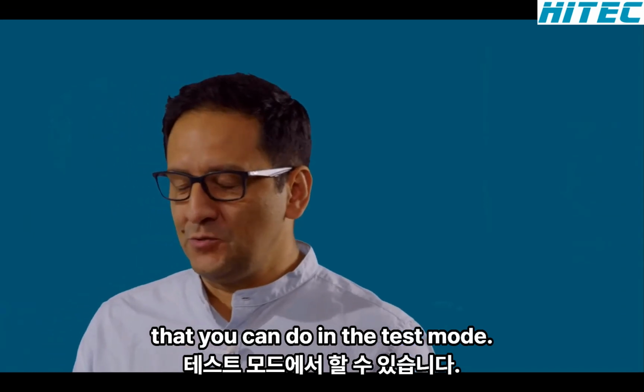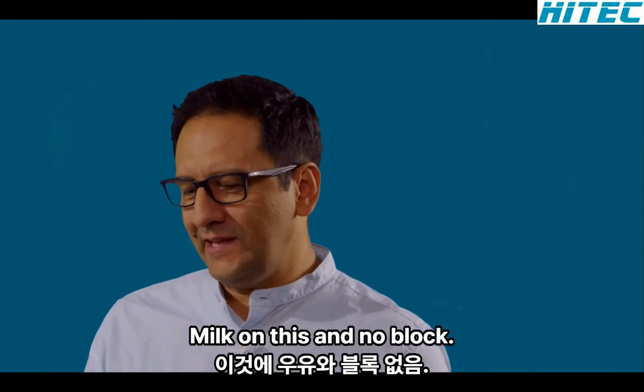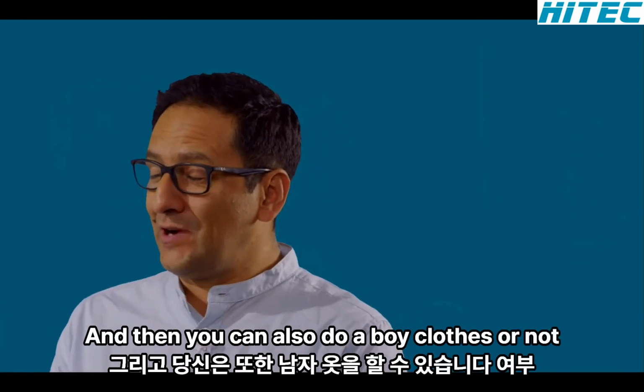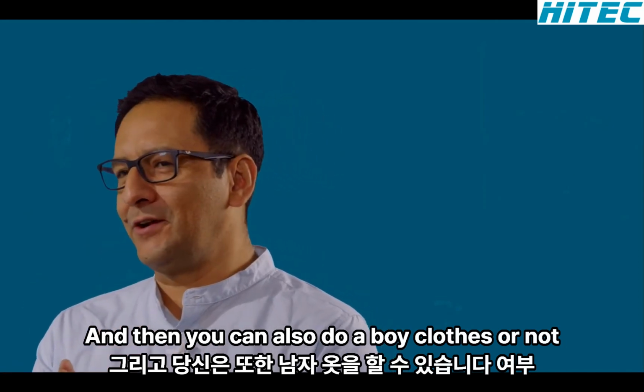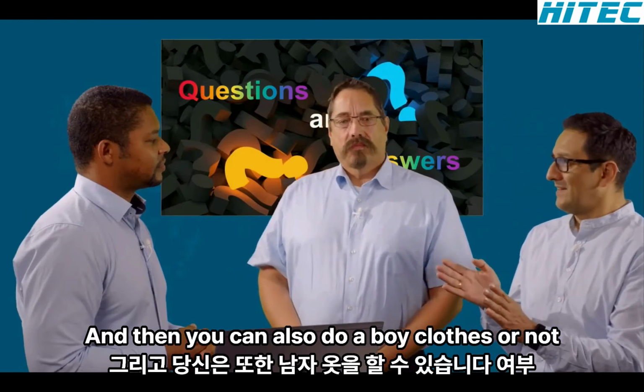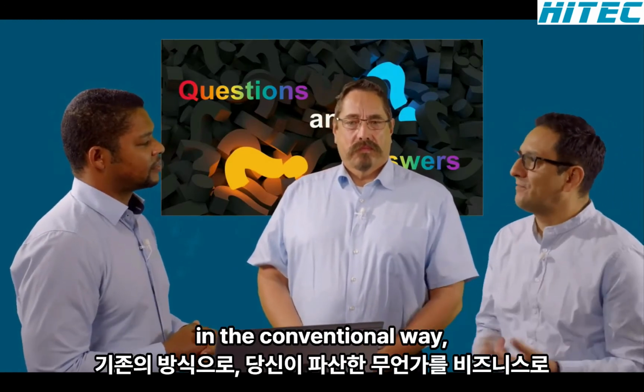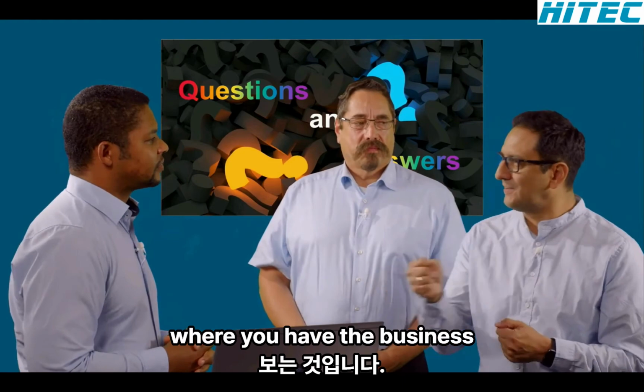In the test mode, you have block on test and not block, and then you can also prevent the output contact from closing or not. That is more or less the same scenario that we have in the conventional way, where you have the test block.